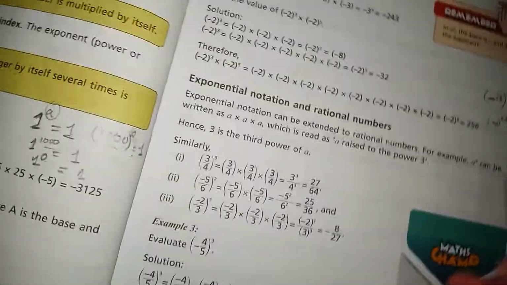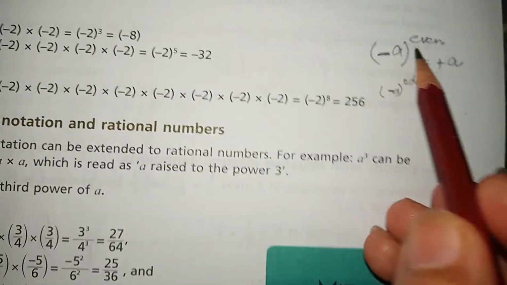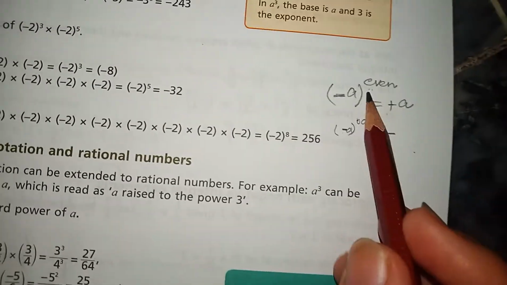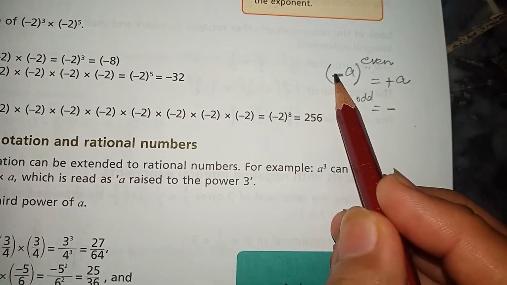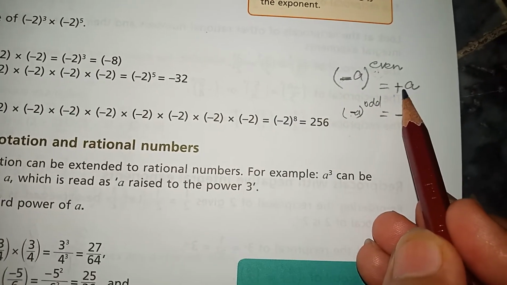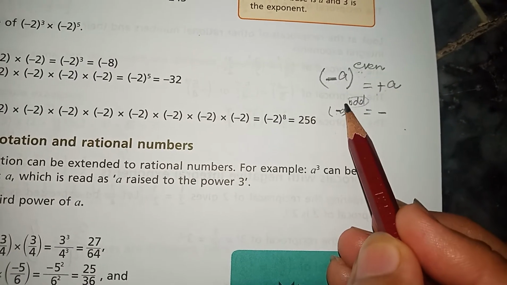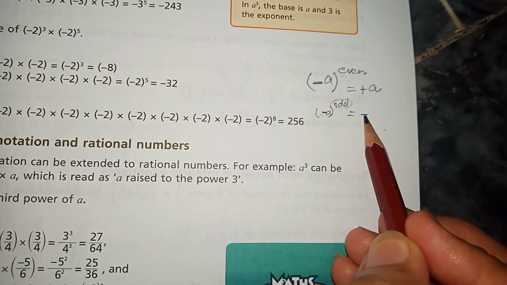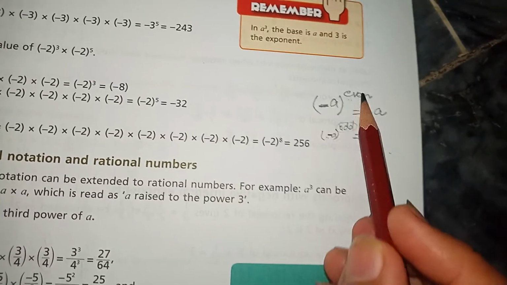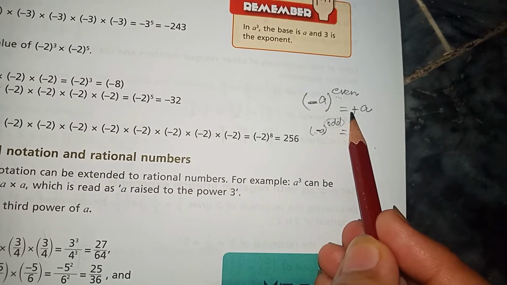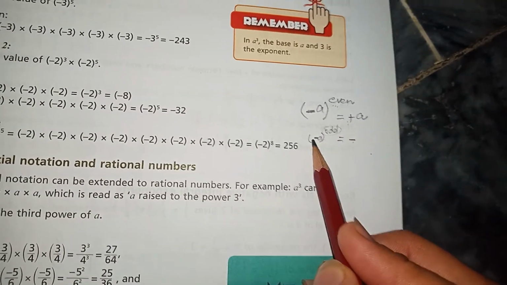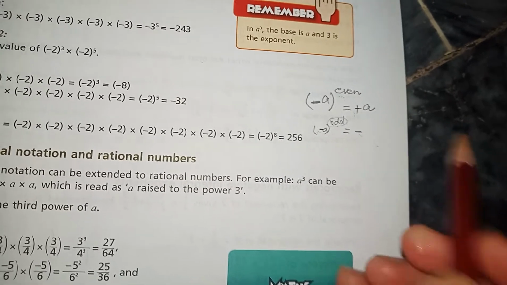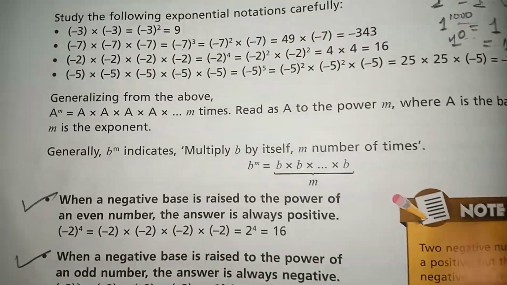Some other things to keep in mind: when there is an even exponent of a negative base, the answer will be positive, and when there is an odd exponent of a negative base, the answer will be negative. These 2 points are quite important.